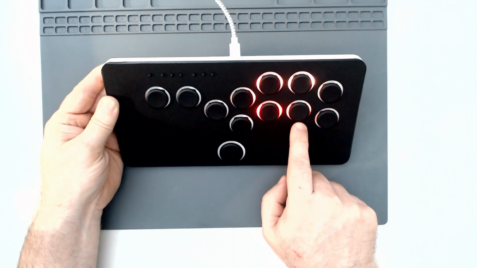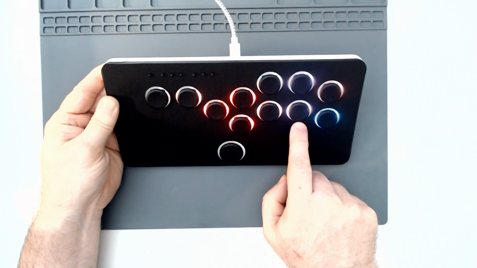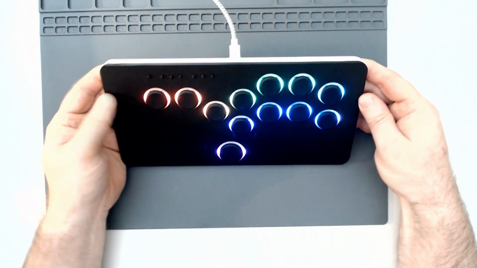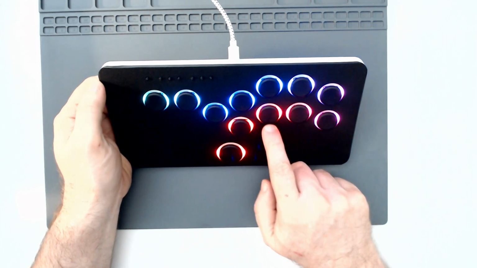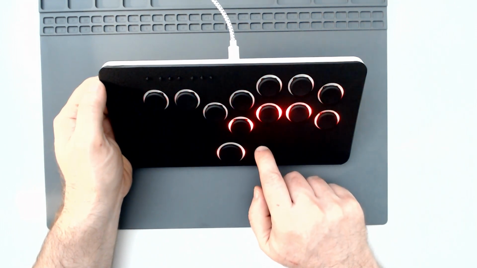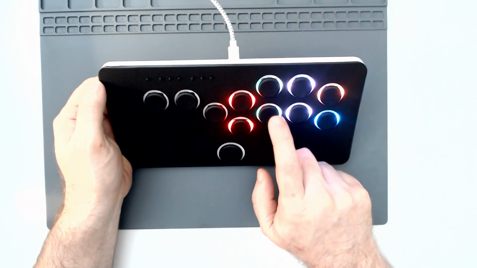Number 8, and it plays a few seconds of that one. Number 7, and it's going to play this one. Number 6, plays that one, that's the heartbeat, which is kind of cool.